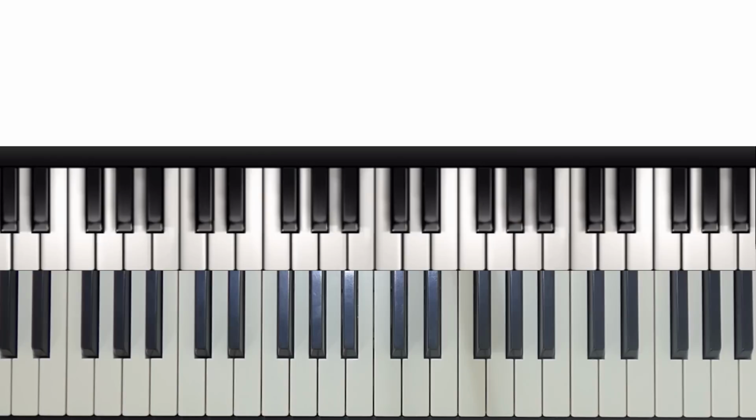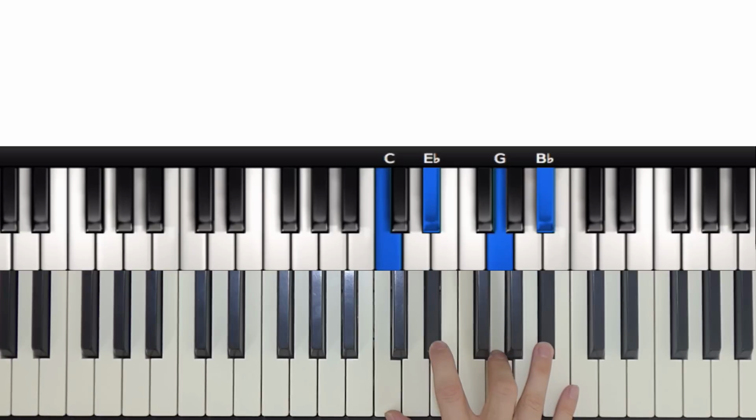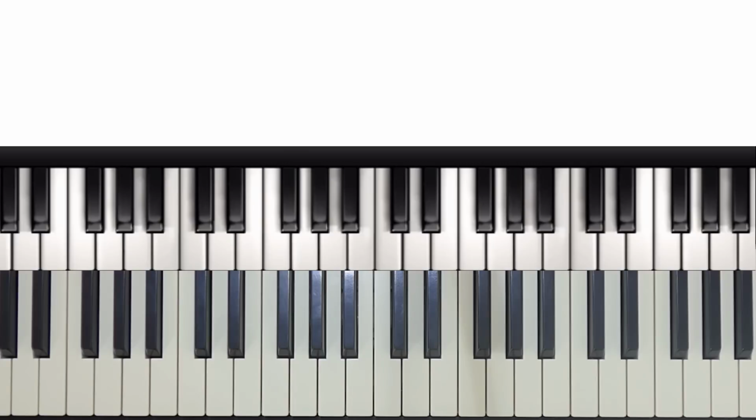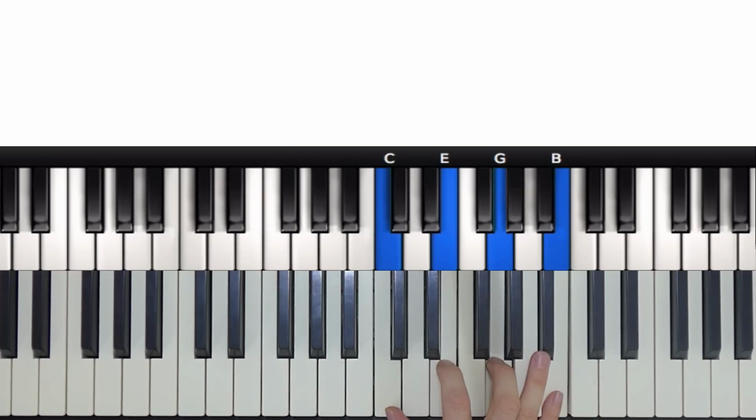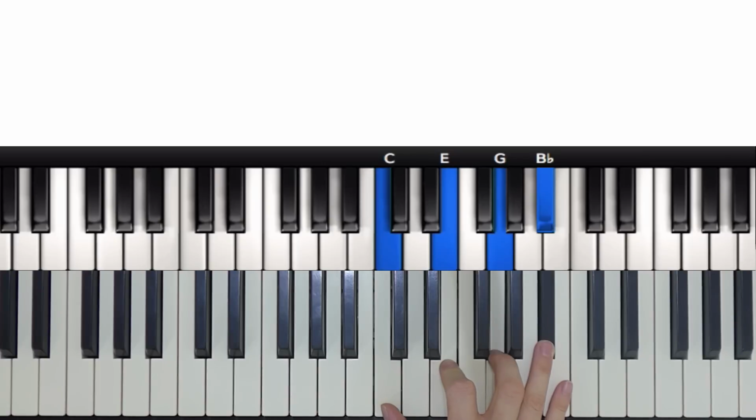So back in the key of C, we have a C major 7, a C dominant 7, and a C minor 7. Now, you might notice that they only differ by one note each, and this is a great way to practice them. You start off by playing the major 7, then flatten the 7th, and this gives you a dominant 7. And then from here, flatten the 3rd, and this gives you a minor 7.